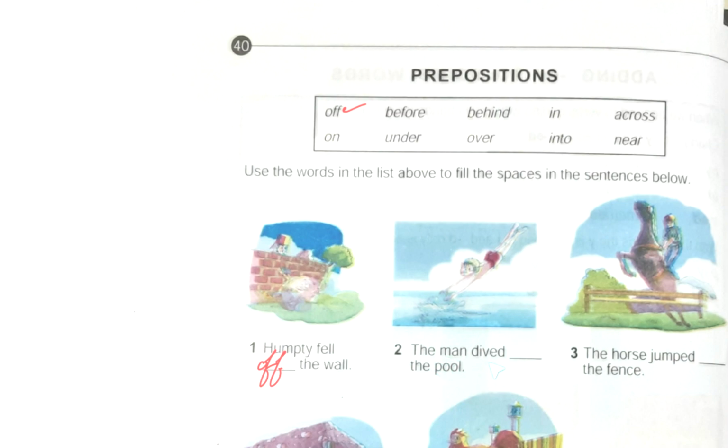Next one, the man dived dash the pool. What can I put here? We can put into. Why? Because we use into for expressing movement or action with the result that someone or something becomes enclosed or surrounded by something else. Here the man dived where? Into, enclosed in the pool. And this is an action still going on.